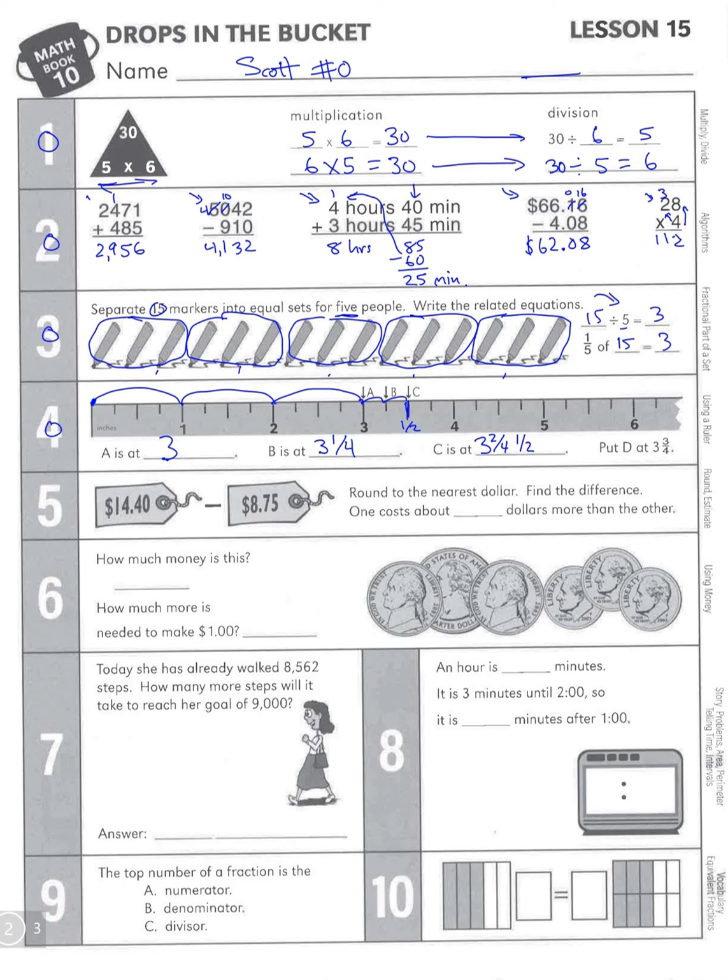So here's our 3. 1 hop, 2 hops, 3 hops. So a D is going to go right there. A D is at 3 whole inches and then 3 out of the 4 hops of the next inch. All right, number 5. The directions say to round to the nearest dollar.